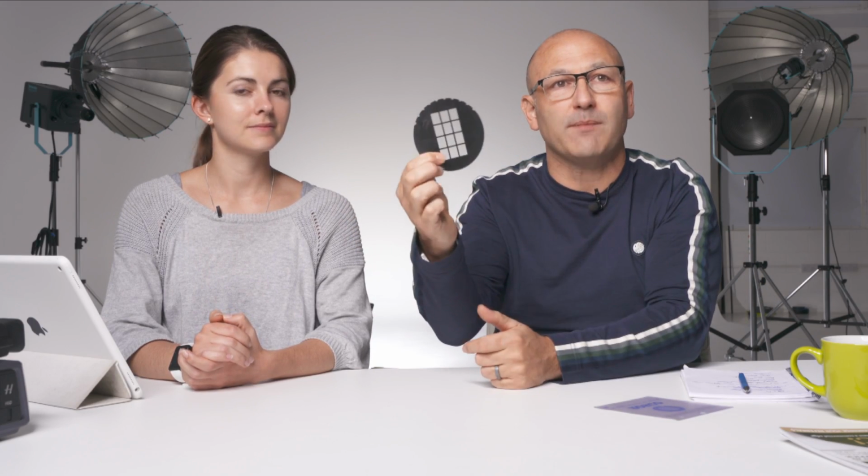Then you put gobo blades in it so that you can change the shape of the light. So I can make a really thin sliver of light, a triangle, a square. But then further to that, instead of gobo blades, you can actually put a gobo in, and then it can project an image of something like a window.